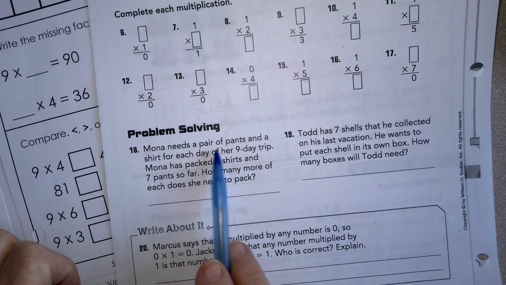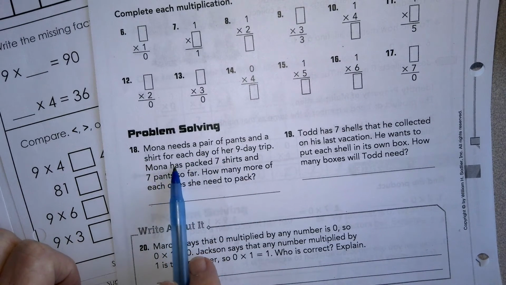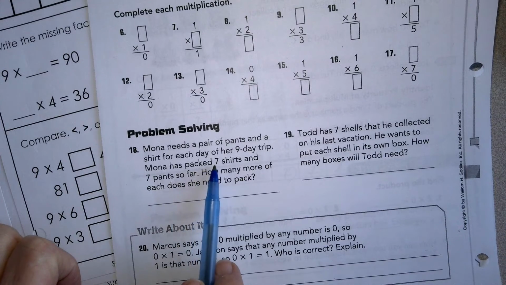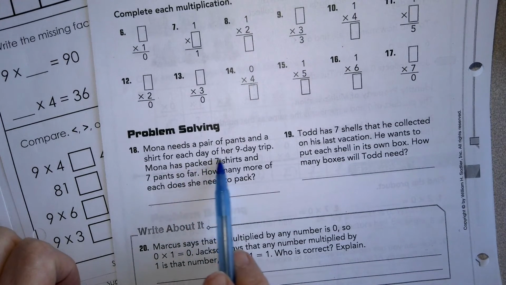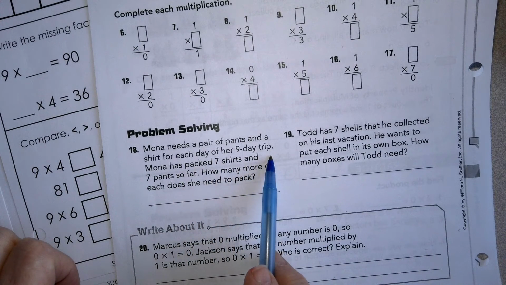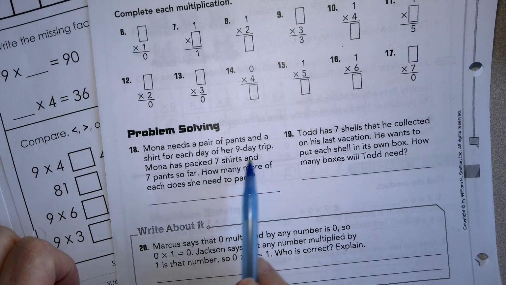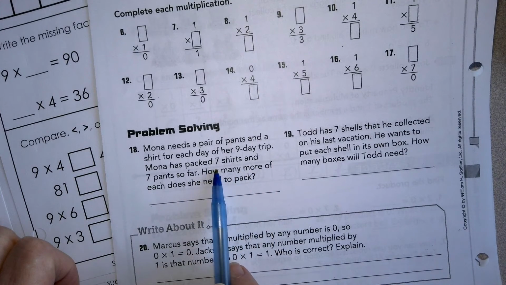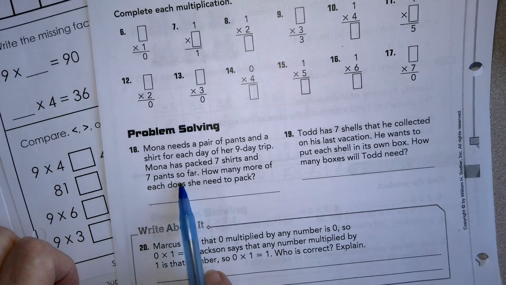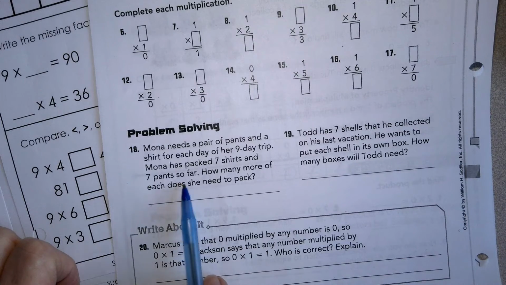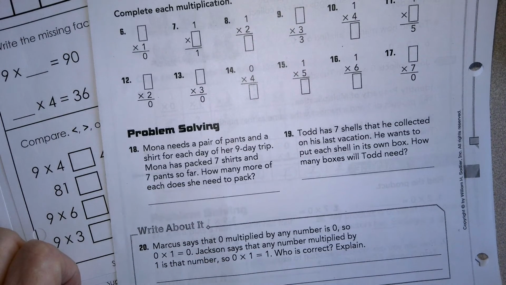Mona needs a pair of pants and a shirt for each day of her 9-day trip. She has packed 7 shirts and 7 pants. How many more shirts and pants does she need to pack?